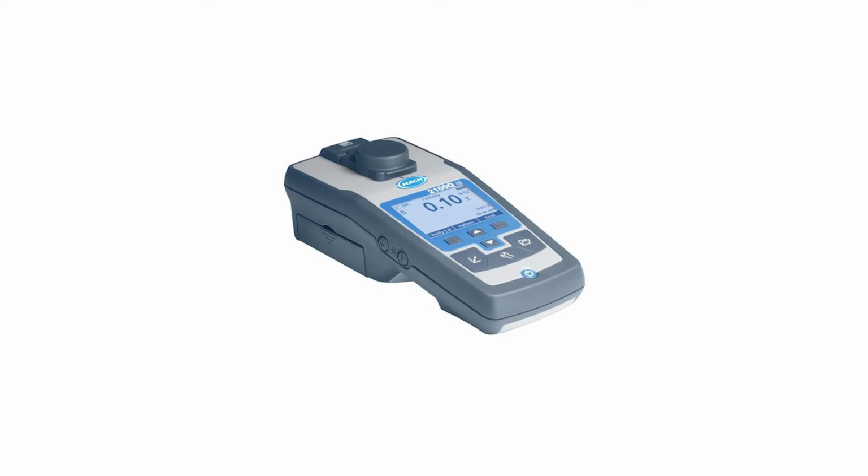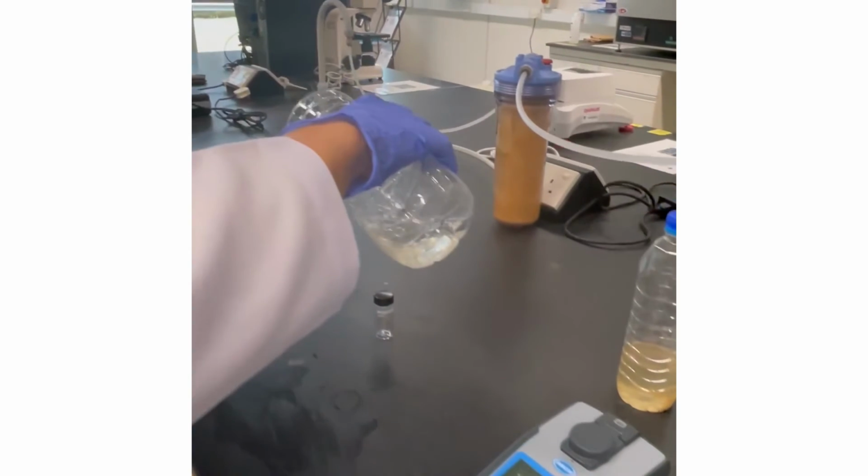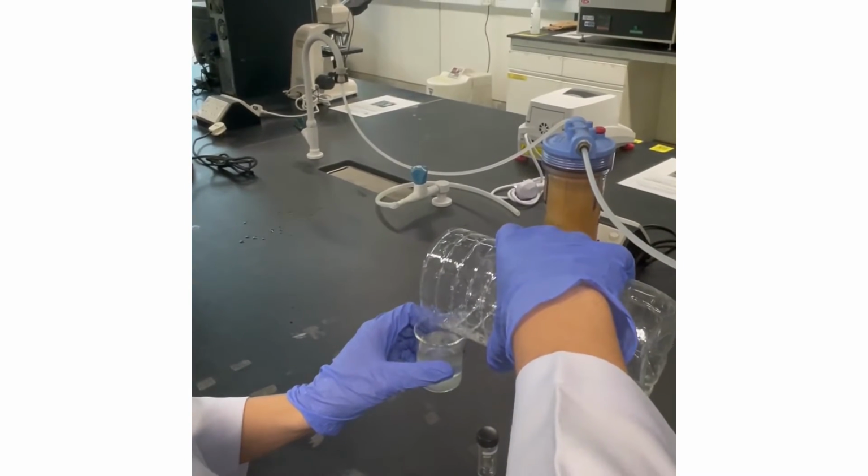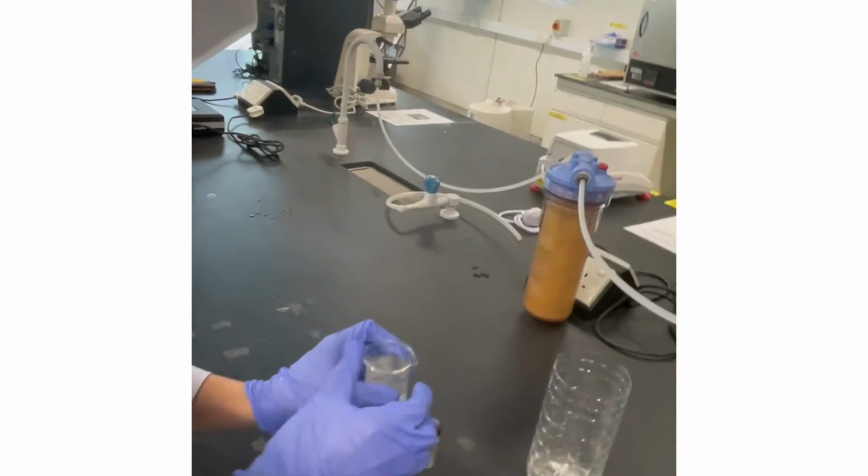For this, a turbidity meter was used, which measures turbidity by passing light through the water sample and measuring the amount of light scattered by the sample. To use this device, simply fill the clear sample tube with the water to be tested up to the indicated fill line.